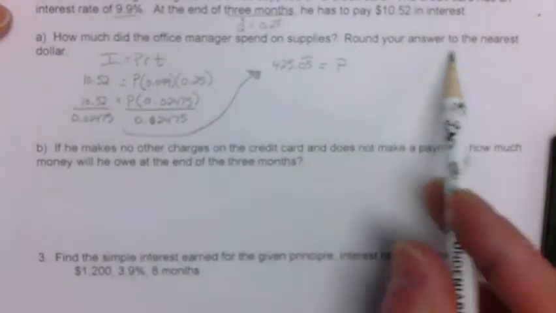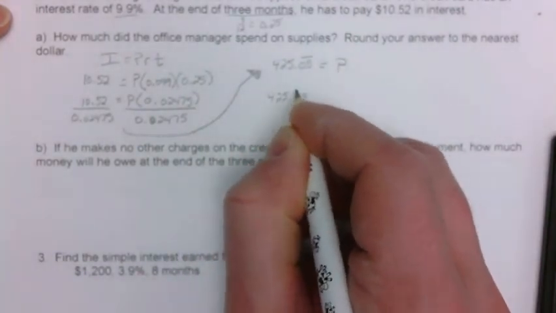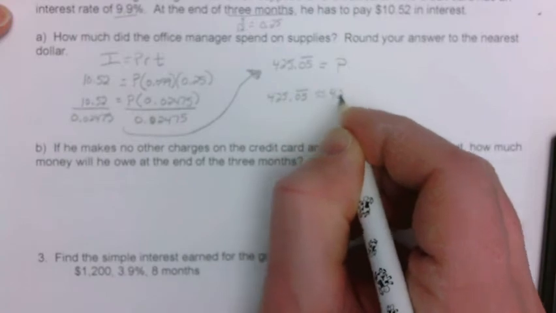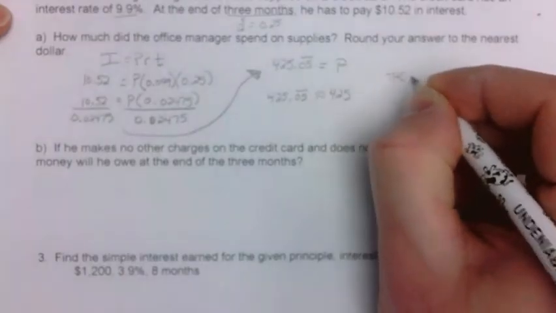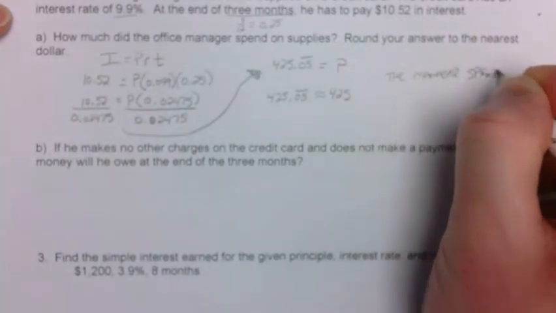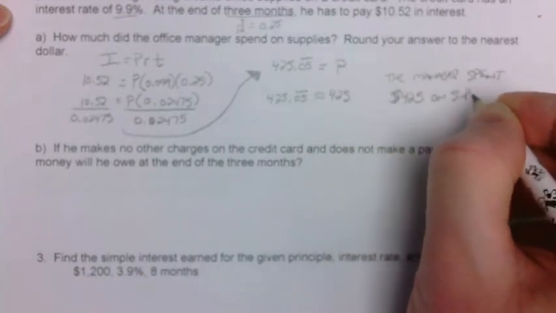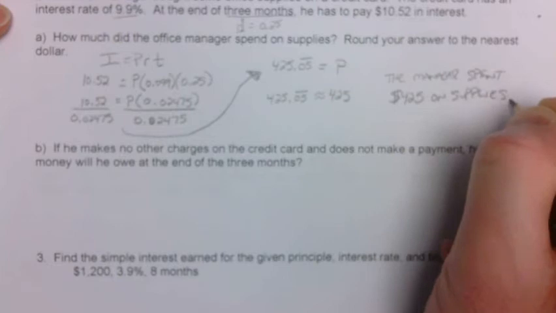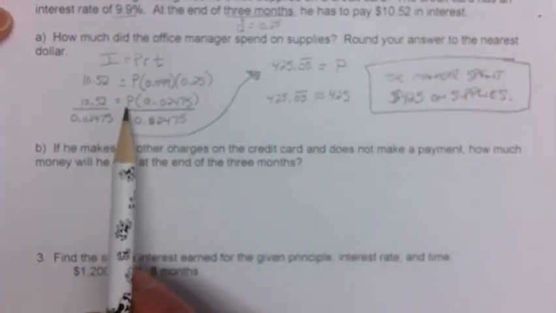Now we're going to take our answer and round it to the nearest dollar. 425 and 5 hundredths repeating is approximately 425. So we can say the manager spent $425 on supplies. Okay, so that would be the amount of the principal P that was borrowed.